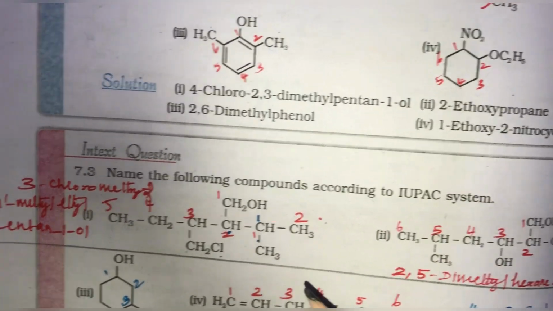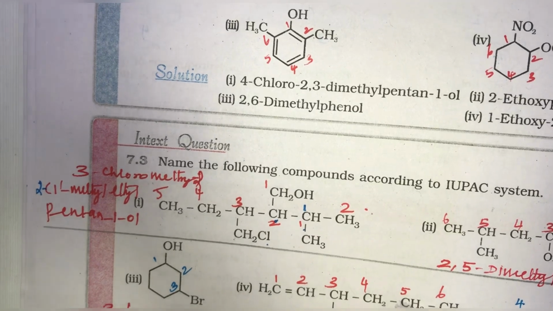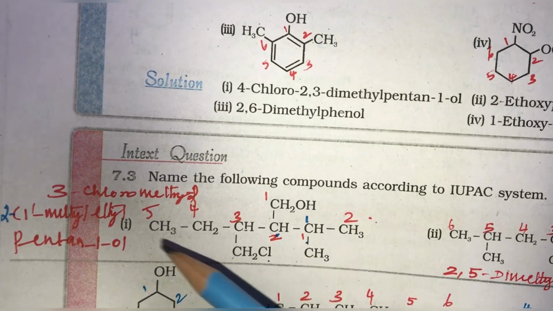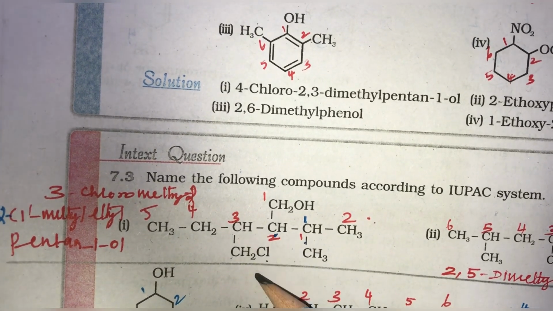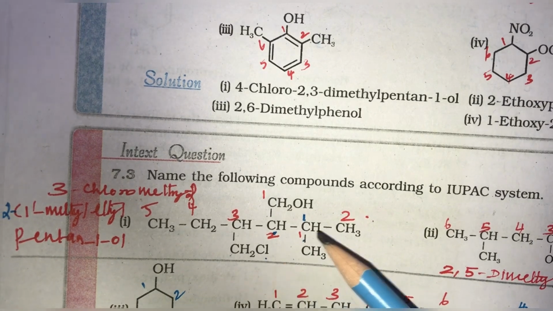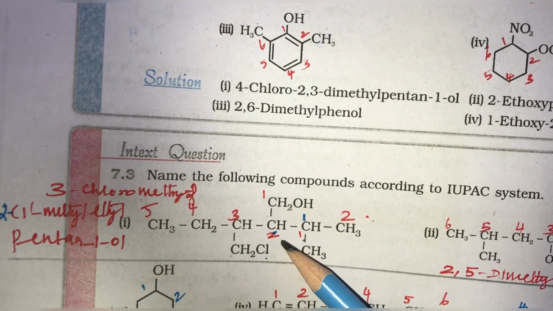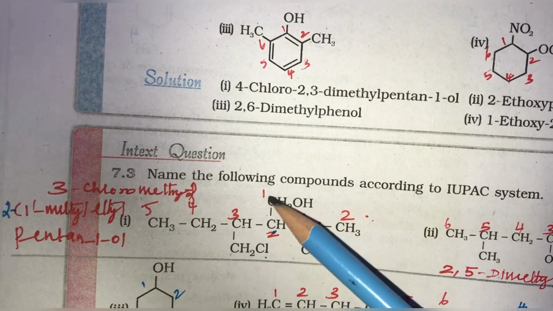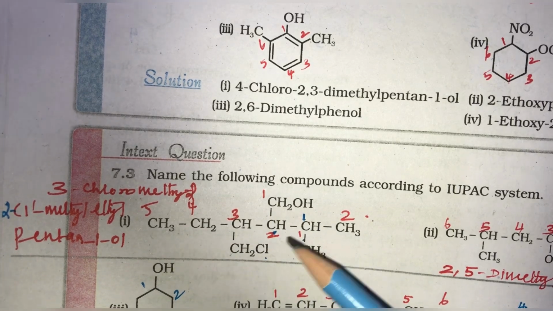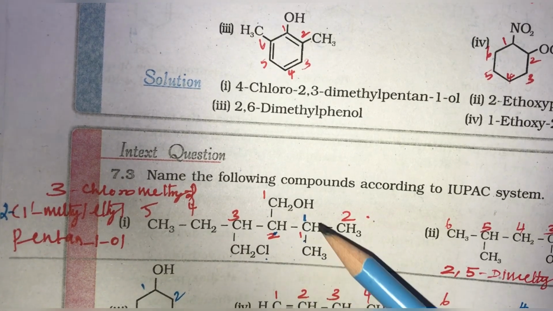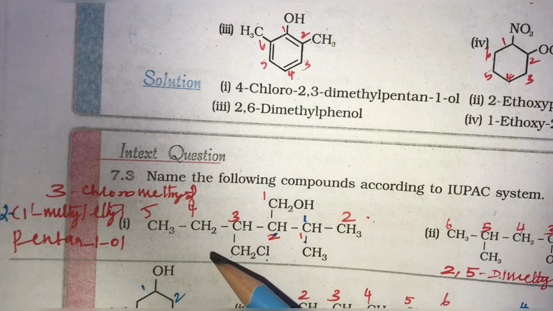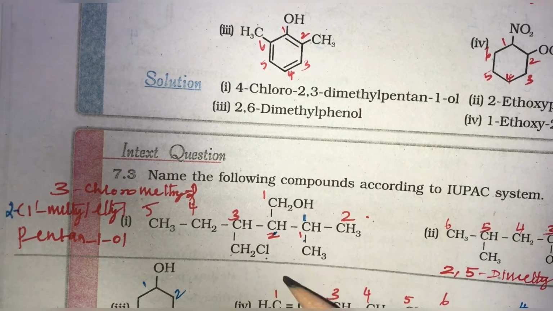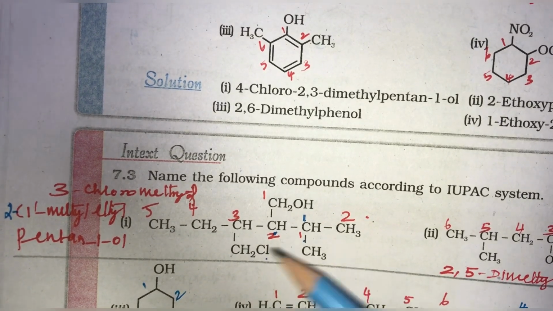Name the compound according to the IUPAC system. Here 3-chloro, third position, 3-chloromethyl, and second position methyl ethyl, and here 1, 2, 3, 4, 5 pentane, and the OH group is present, so pentanol. 3-chloromethyl, 2-(1-methylethyl) and pentanol.